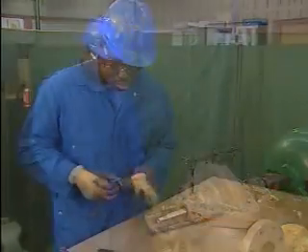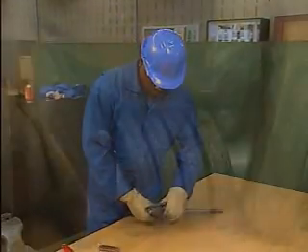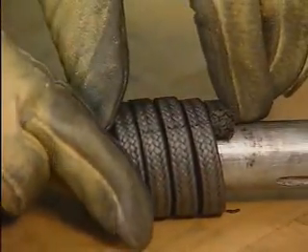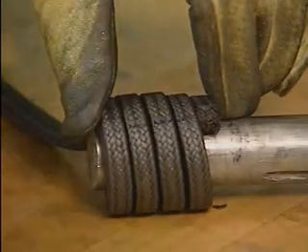He removes the packing and wraps it around a mandrel. A mandrel can be an old shaft or other piece of material that is approximately the same size as the shaft on the pump.